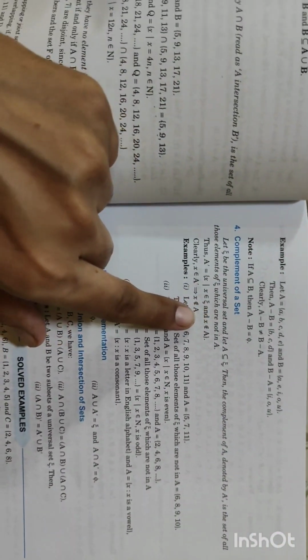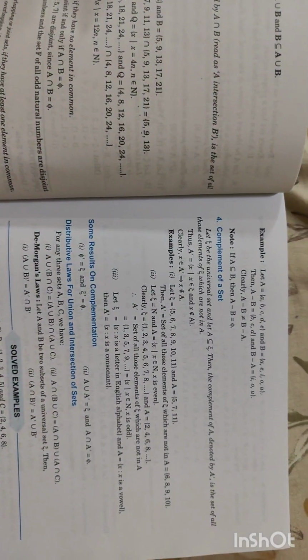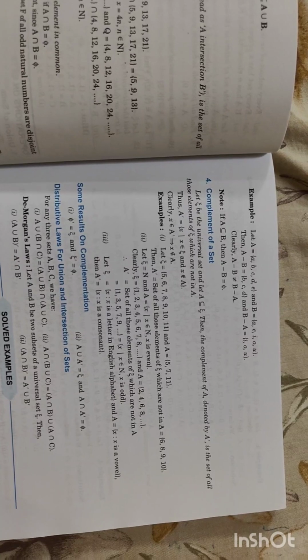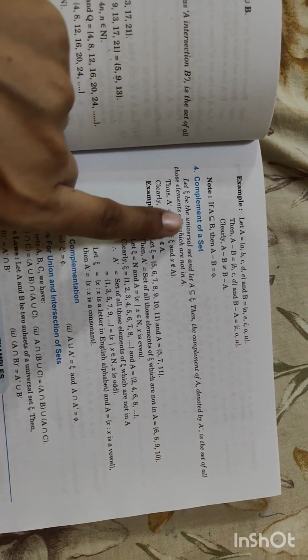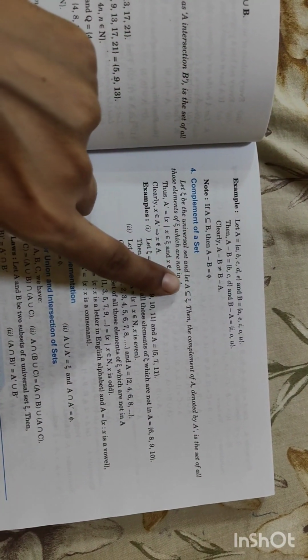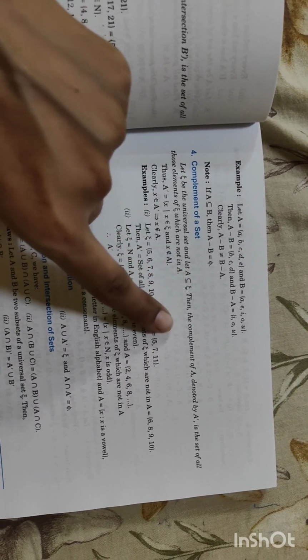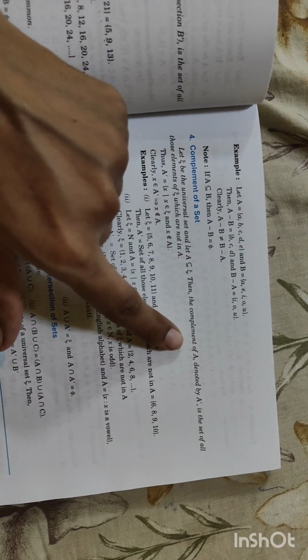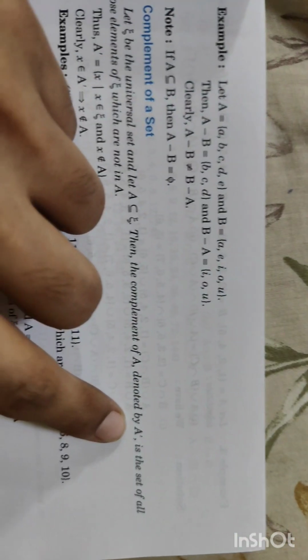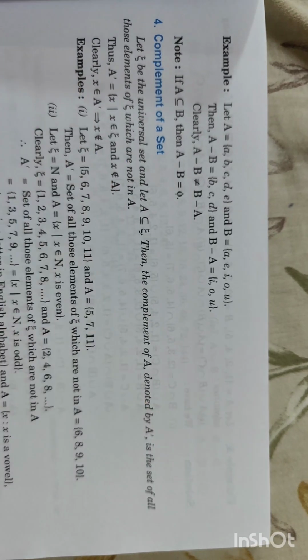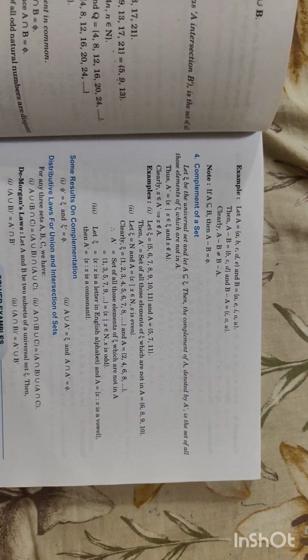Complement of a set. Let U be the universal set, and let A be a subset of the universal set. Then the complement of A, which is denoted like this, A with a slash, is the set of all those elements of the universal set which are not in set A.